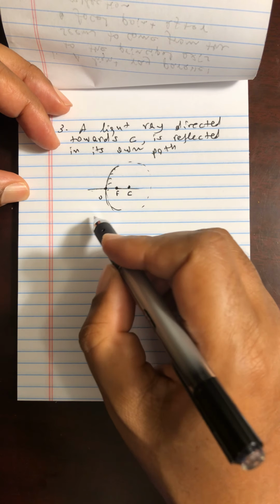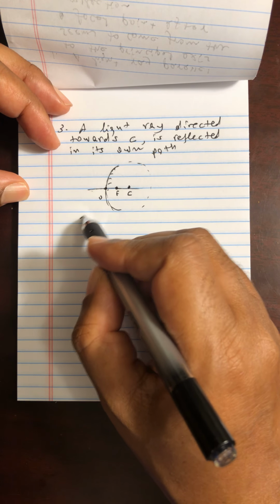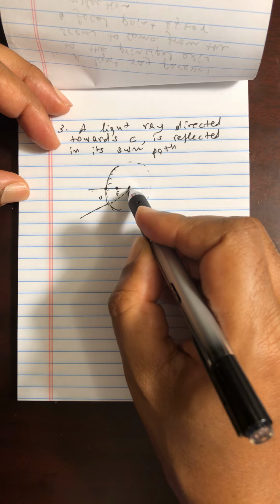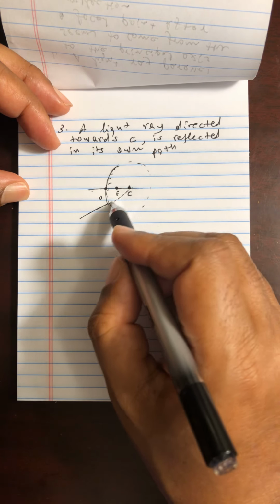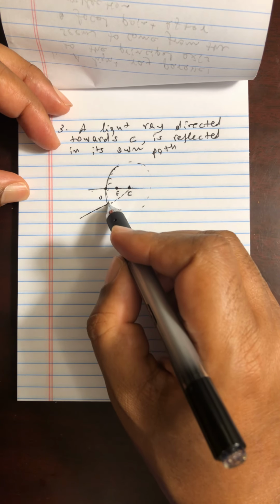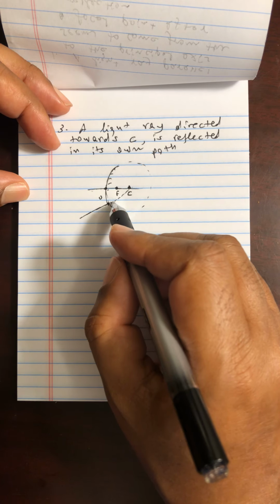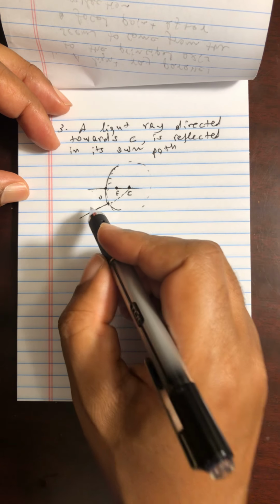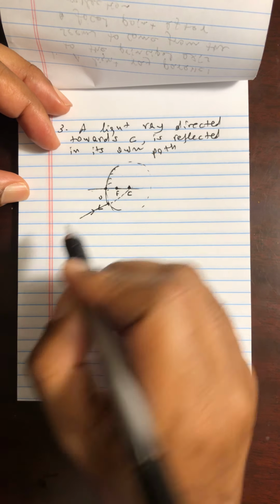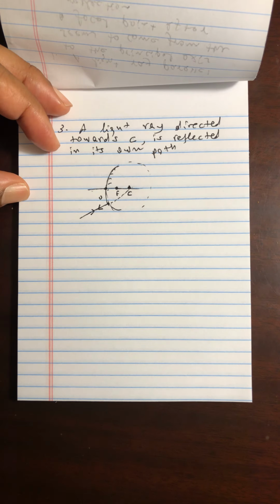Now, if you've got a light ray directed towards the center of curvature like this, you see, this radius is the normal line because it is perpendicular to the tangent line over here. So the angle of incidence is 0, angle of reflection is going to be 0, so it's going to return its own way. So a light ray directed towards the center of curvature is reflected in its own path.